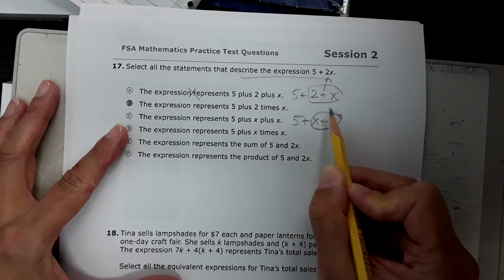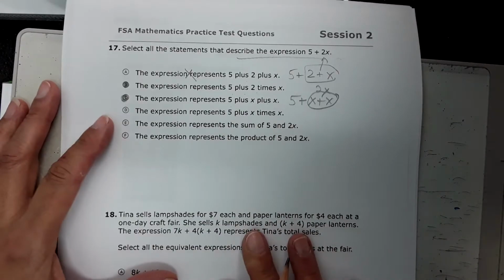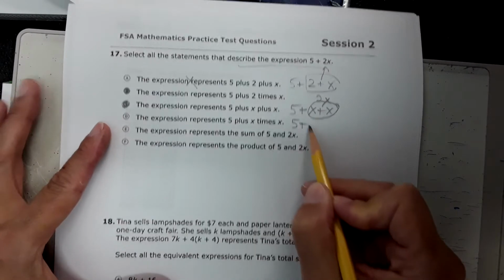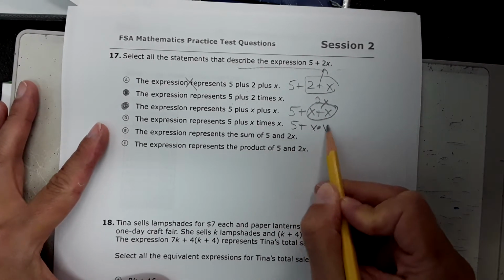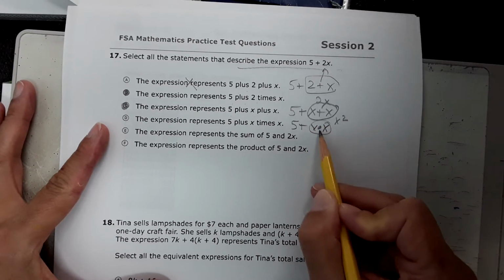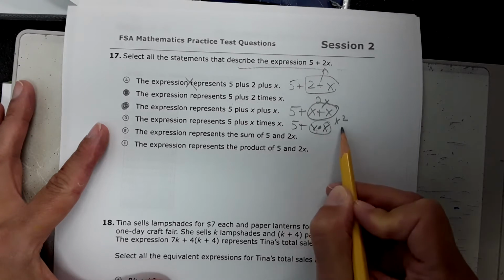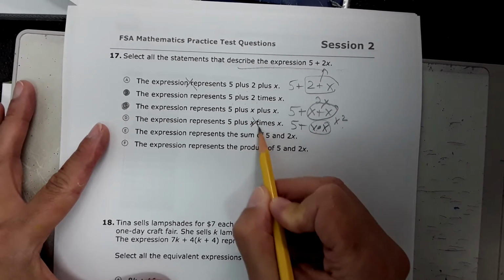Well, if I combine my x's, don't I get 2x? So yes, that's true, C. 5 plus x times x. All right, x times x is x squared. When you're multiplying repeatedly that same amount, it's an exponent, so that's not the answer.